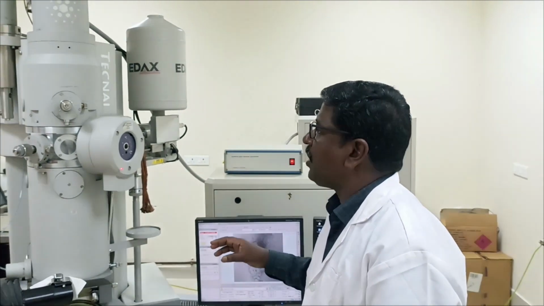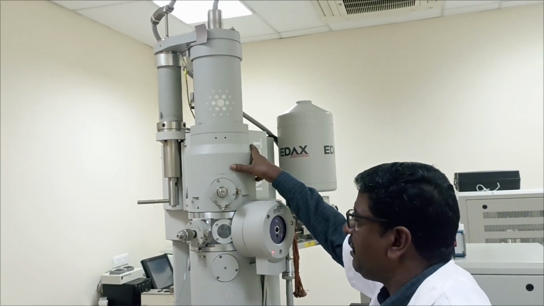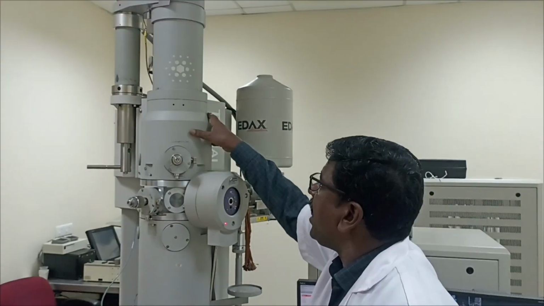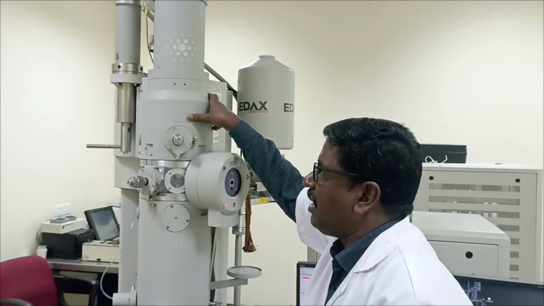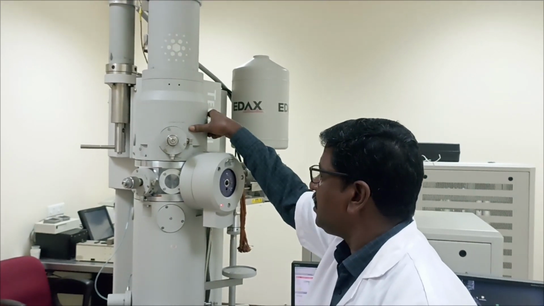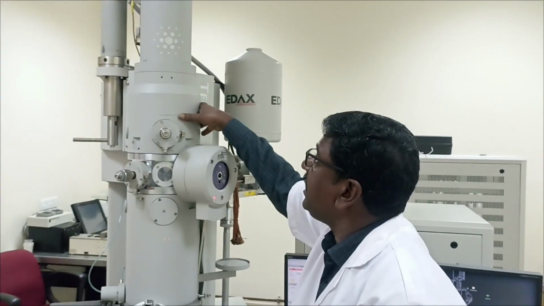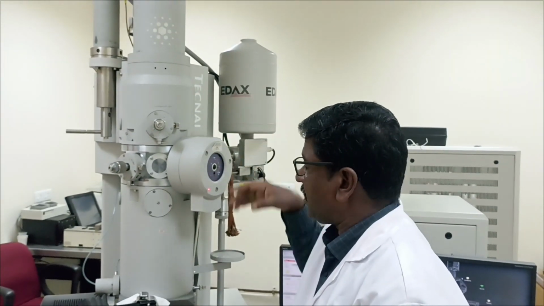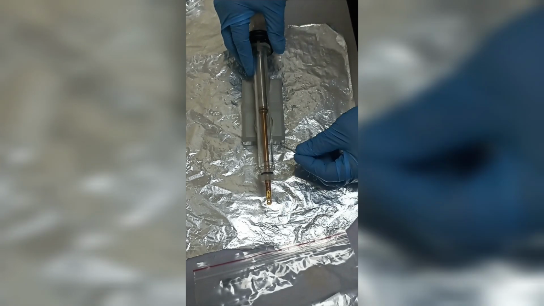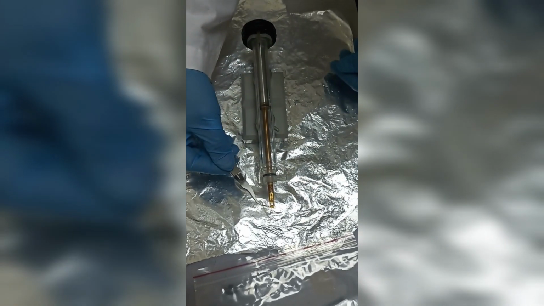And the next important thing is that the electron column should always be kept under vacuum, to avoid any dust material. If dust material is here, that will hinder the electrons' movement, so the electron column is always kept under vacuum. In that cavity we are going to keep the copper grid, wherein we keep the sample, and the copper grid.